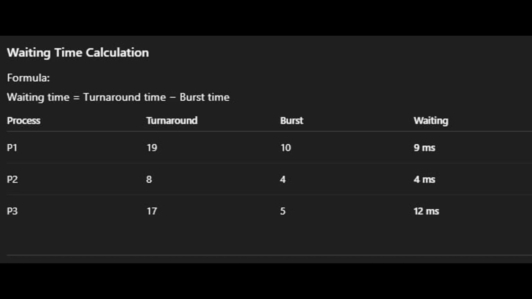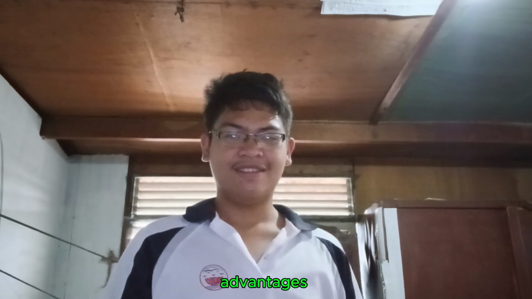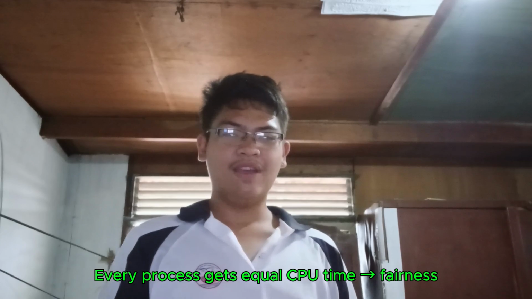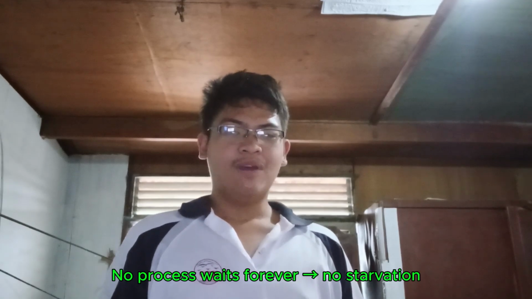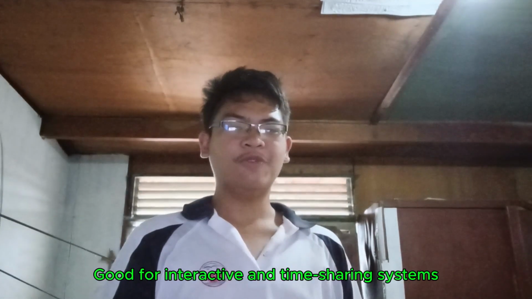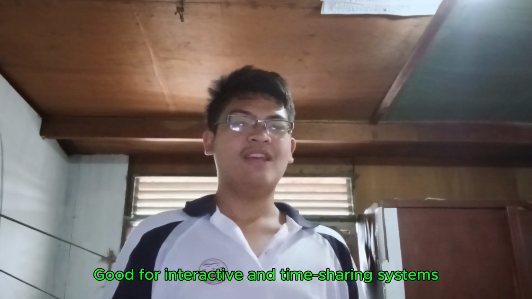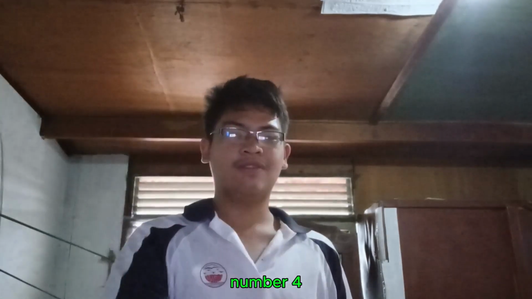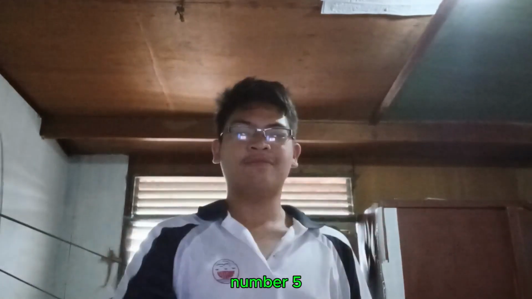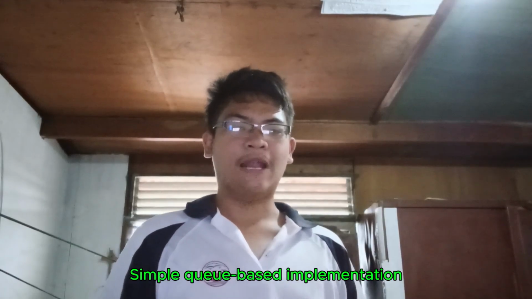So let's move on to the advantages and disadvantages and also the conclusion, shall we? Advantages. Number 1. Every process gets equal CPU time and fairness. Number 2. No process waits forever, so no starvation. Number 3. Good for interactive and time-sharing systems. Number 4. Responds quickly to user input. Number 5. Simple queue-based implementation.